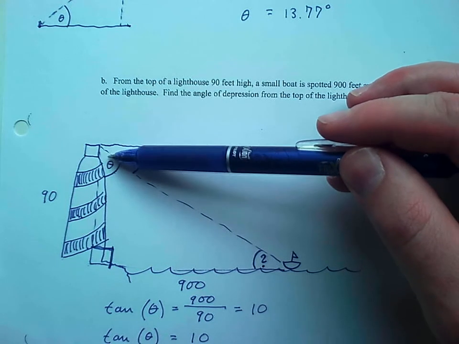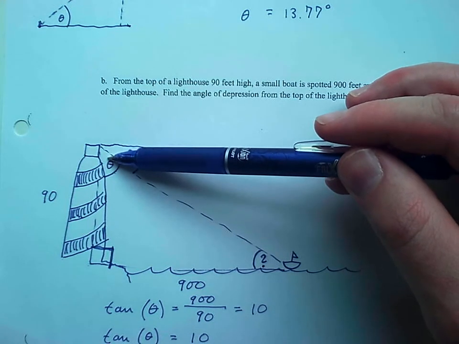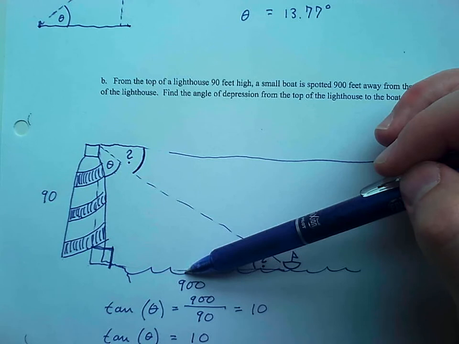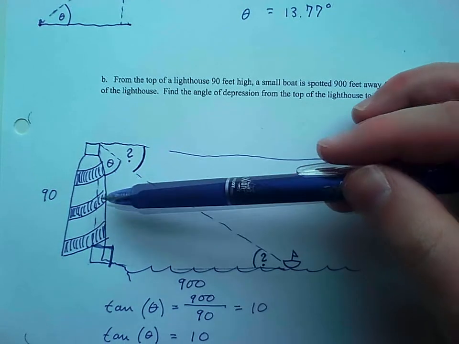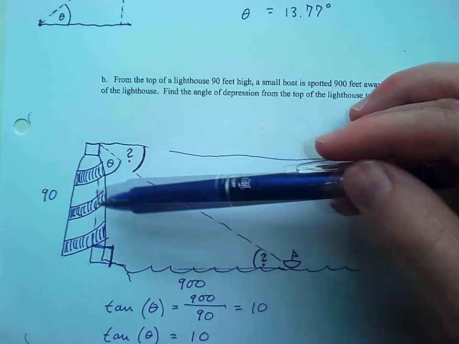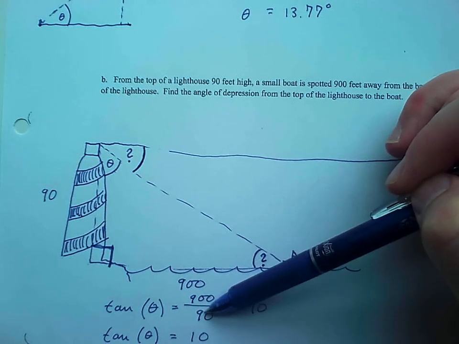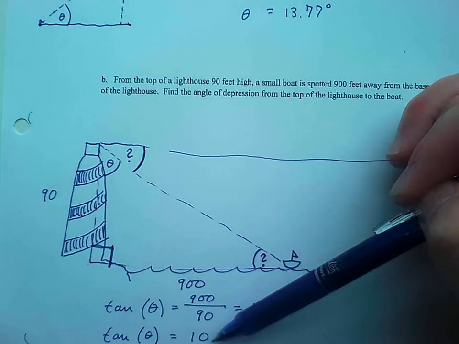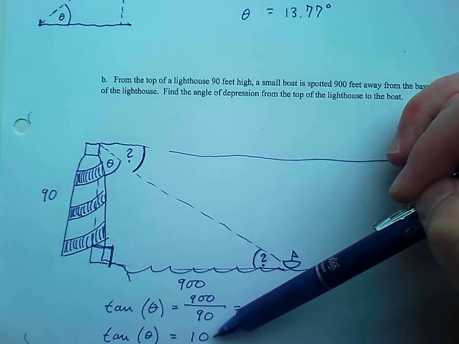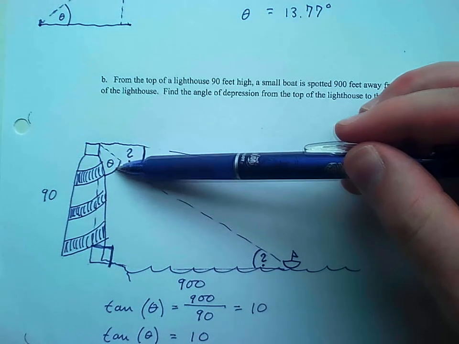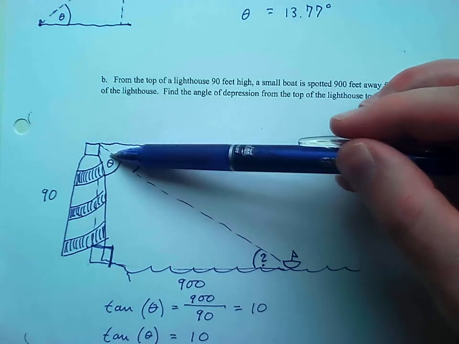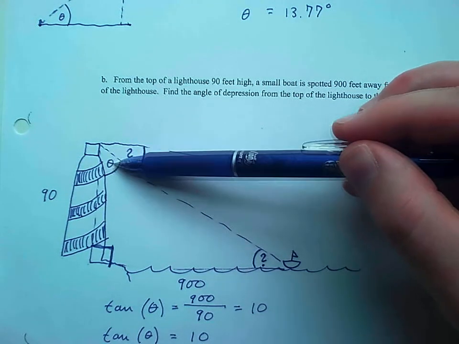Here then we have, if I use this theta, then the tangent is going to be opposite over adjacent. So it's going to become 900 divided by 90. And 900 divided by 90 is just the same thing as 10. So what I'm doing right here is now I'm solving for this angle.